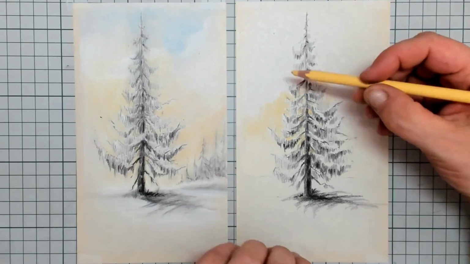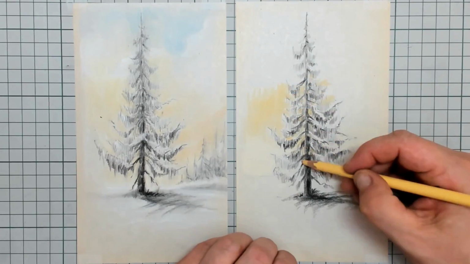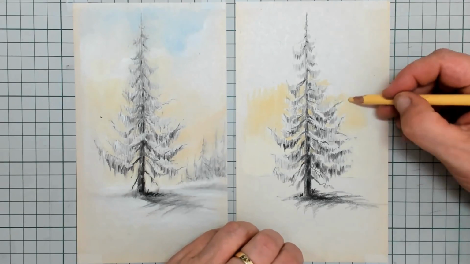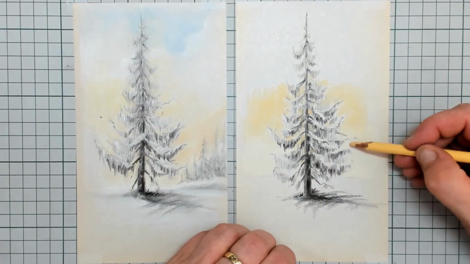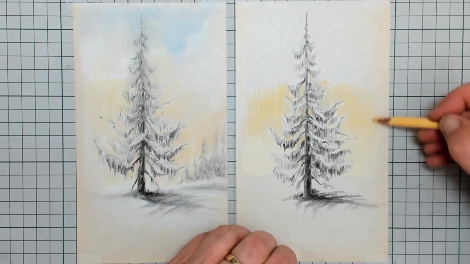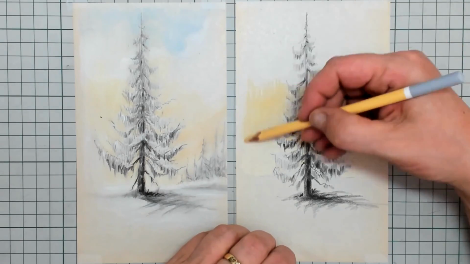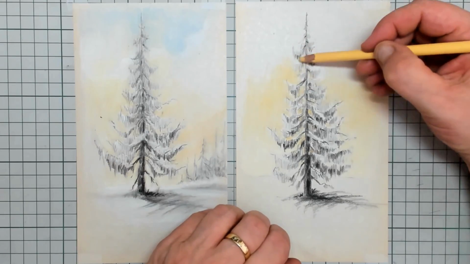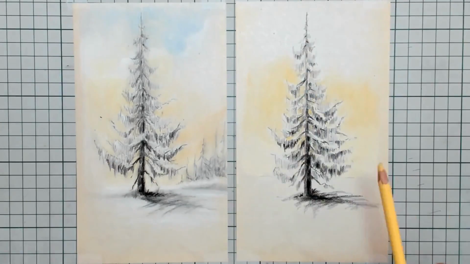Now this will also add to your tree coming more alive, and it's very nice to study too, just to watch what I have been drawing and where the sky partially shines through that tree.